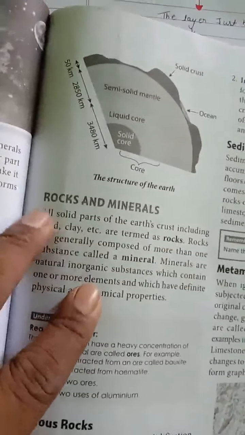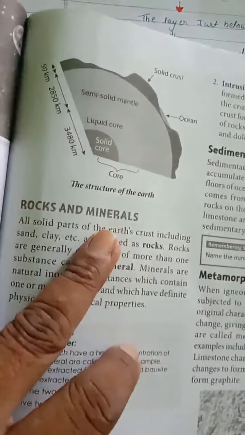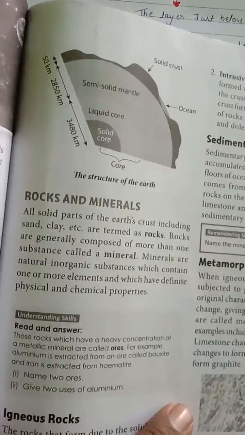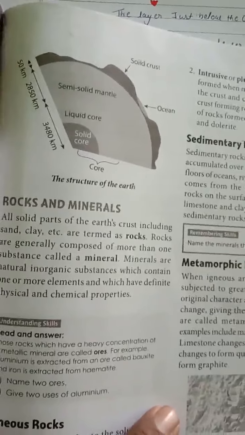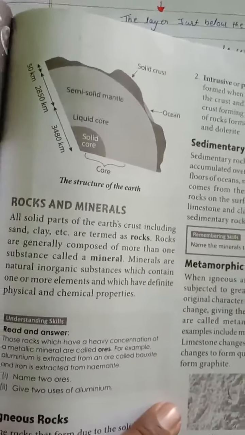Now our next topic is rock and minerals. All solid parts of the earth crust including sand, clay, etc. are termed as rock. Rocks are generally composed of more than one substance, called mineral.